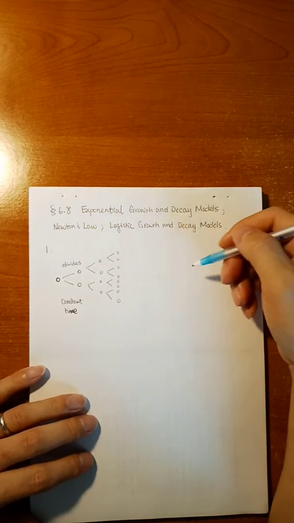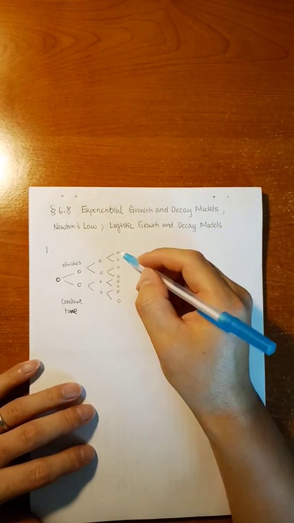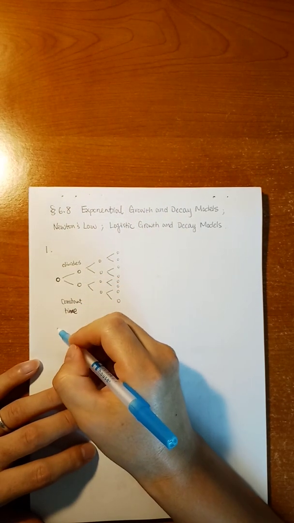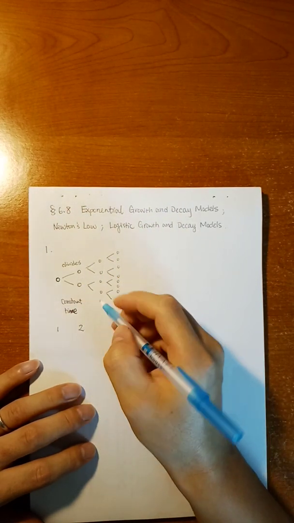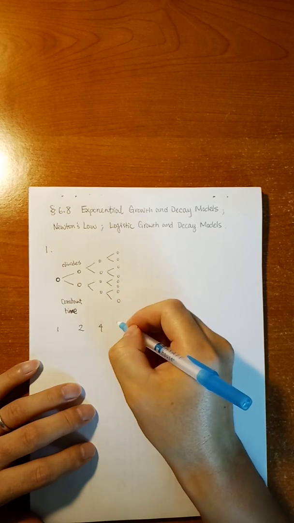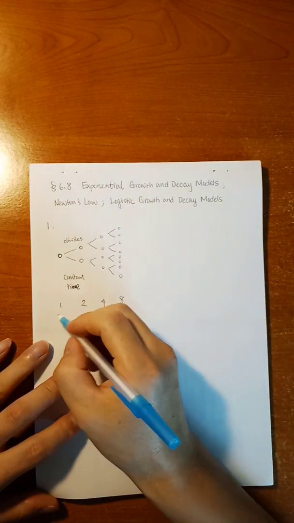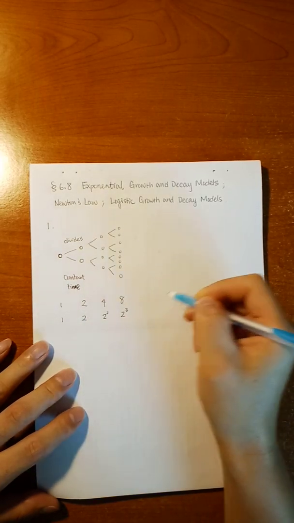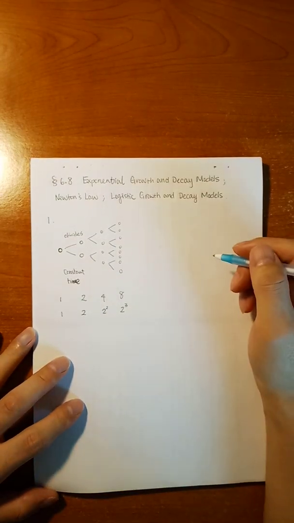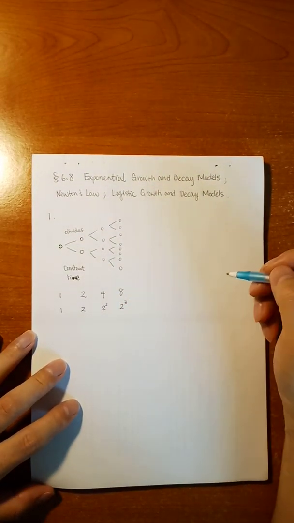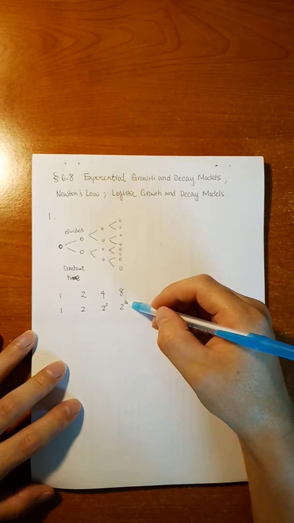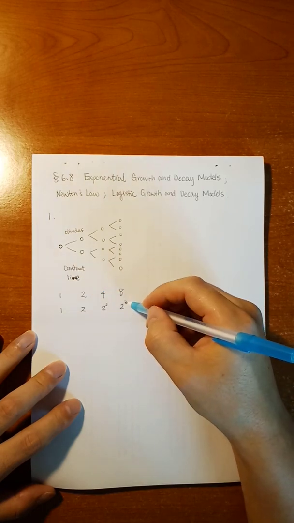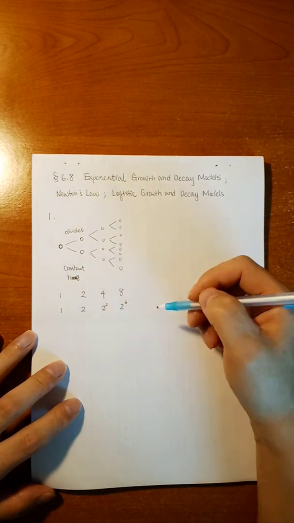So this process will continue, and you will see that the number of cells, see here, this is 1, this is 2, this is 4, this becomes 8. And if you write it in a certain pattern, it is an exponential function with base 2. The exponent is represented by the time.